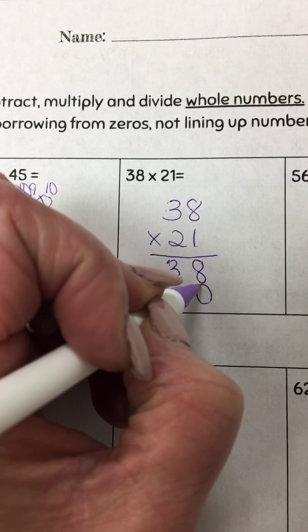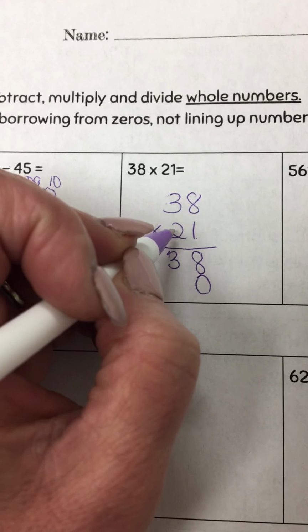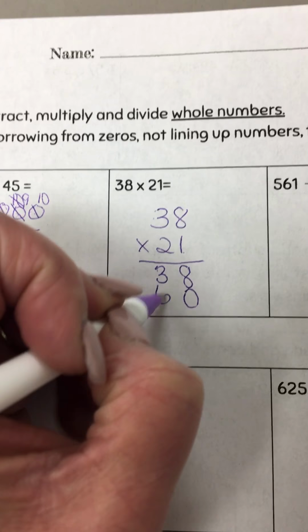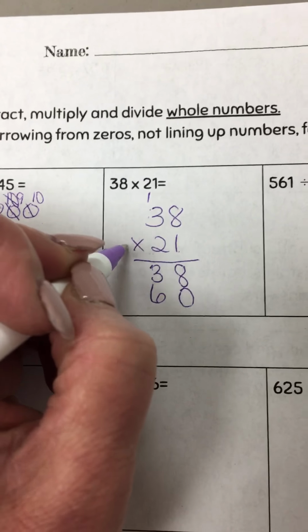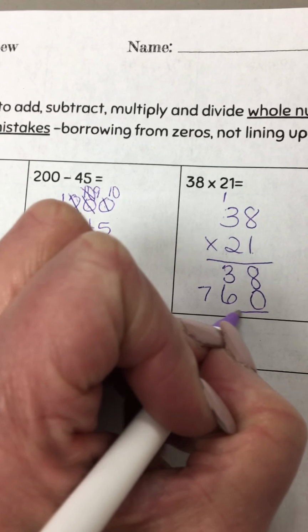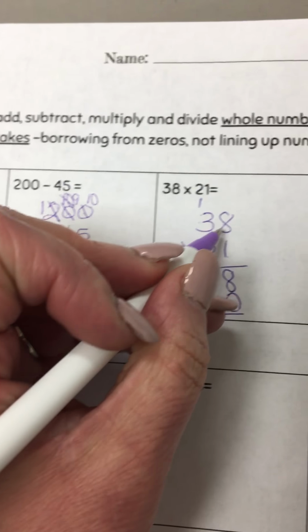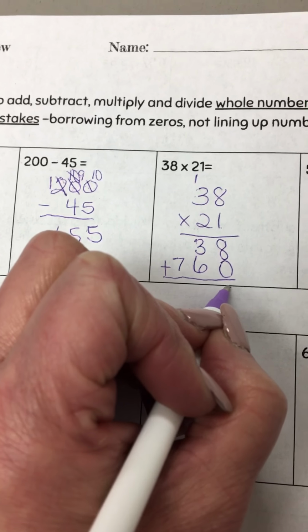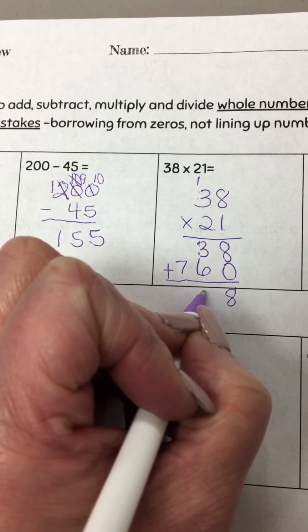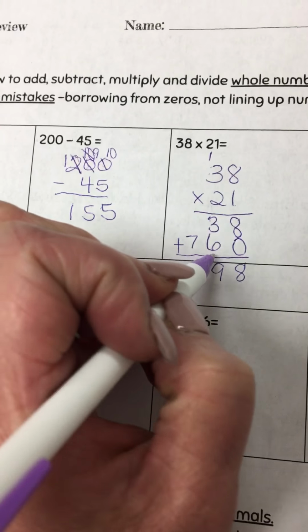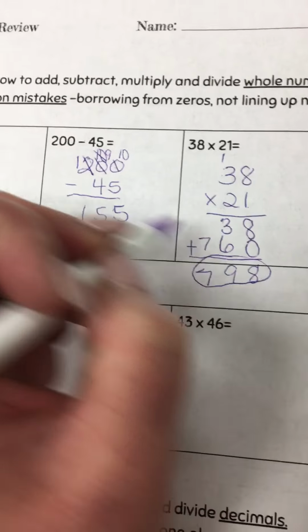I'm going to put my 0 down here because now I'm multiplying by the tens place, so 2 times 8 is 16. 2 times 3 is 6, plus 1 is 7. So now that I have multiplied 38 times 1 and 38 times 20, I'm going to add those partial products together, and I come up with the answer of 798. So I'm going to circle my answer. Forgot to circle this one too.